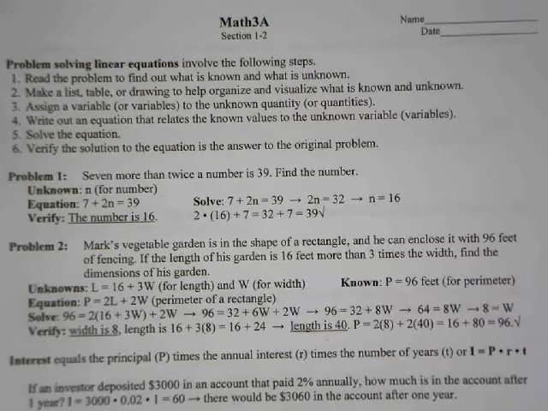Write out an equation that relates the known values to the unknown variable or variables, and then solve just as we did in the last section, and then verify that the solution to the equation is the answer to the original problem. One of the nice things about this particular step is that you can always check to see if your answer works. You don't just go through it and then say, okay, I have an answer. You put it back in, and does it make sense? Does it make the problem work?